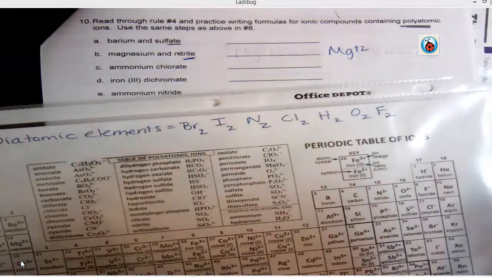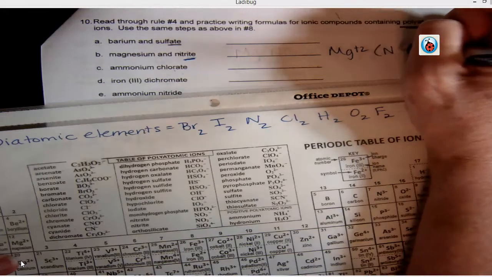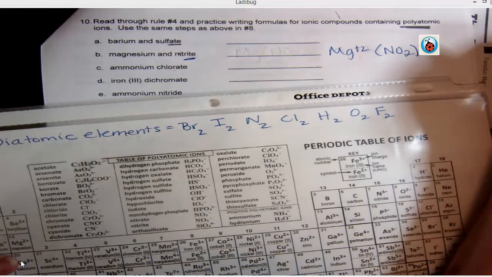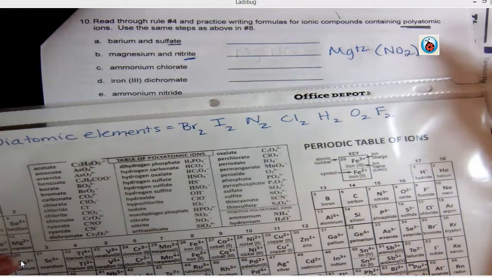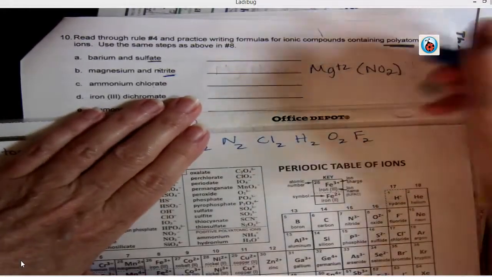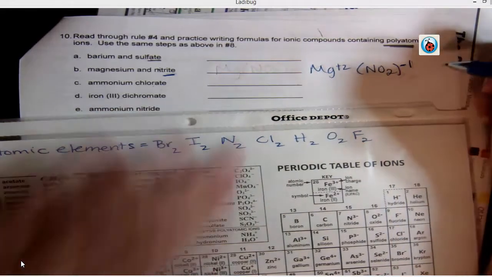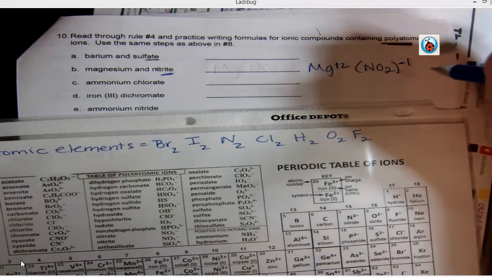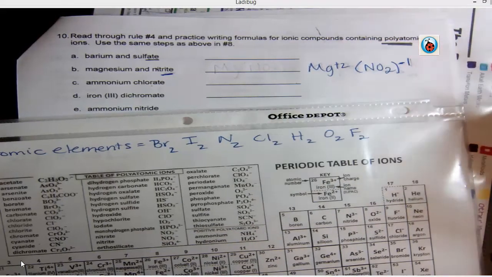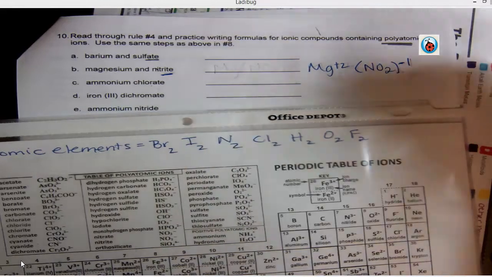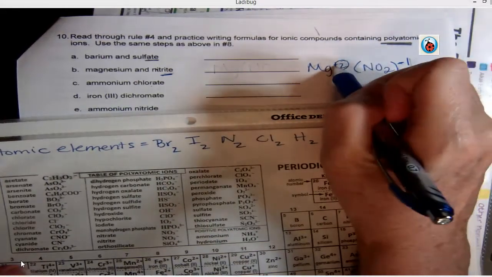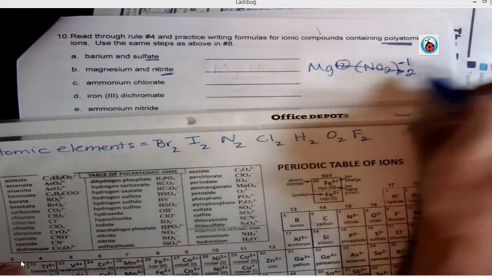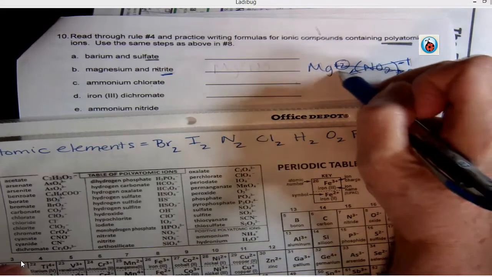So when you write nitrite out, NO2, put it in parentheses so you know that's a little family and you can't break it apart. We're going to put it in parentheses and we're going to put a -1 out there. So this is a family, the nitrite family. Do not break it apart. Keep it together. Because when I swap and drop with this, I'm going to take this 2 and I'm going to drop it back behind this nitrite. And the 1 goes back behind the magnesium.